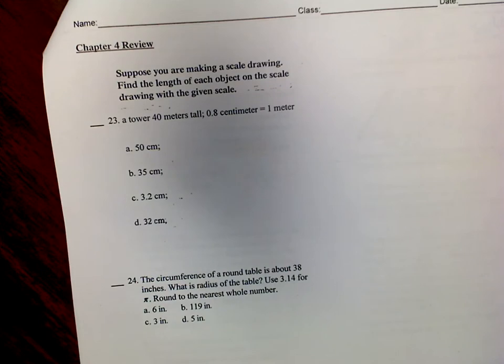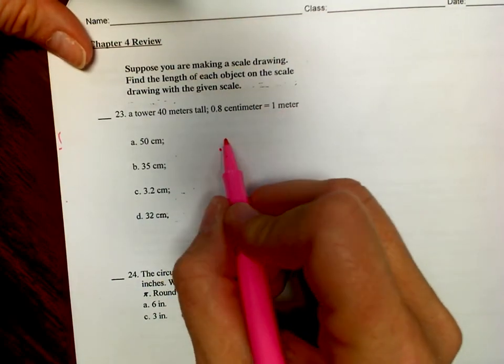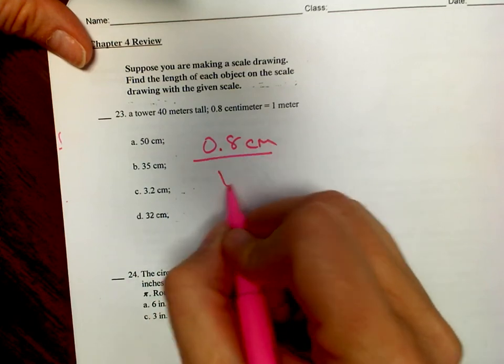Number 23. Suppose you are making a scale drawing. Find the length of each object on the scale drawing with the given scale. A tower 40 meters tall, the scale is 0.8 centimeters to 1 meter.